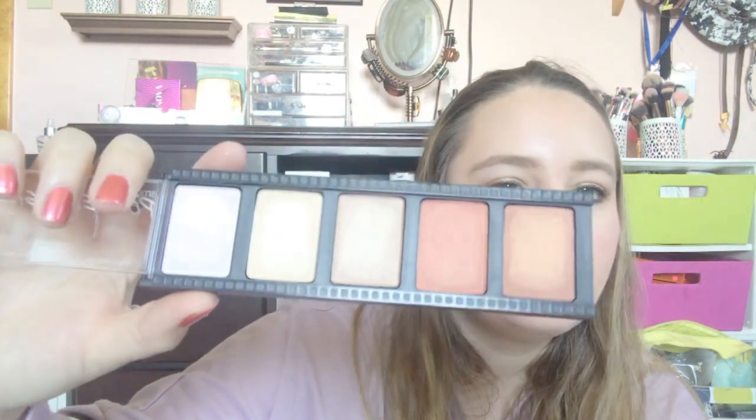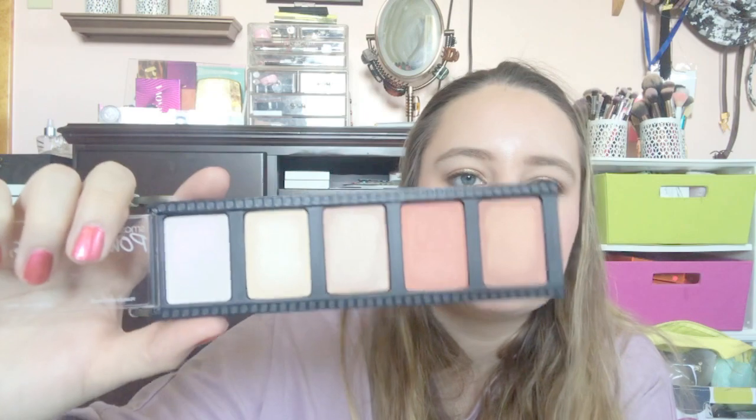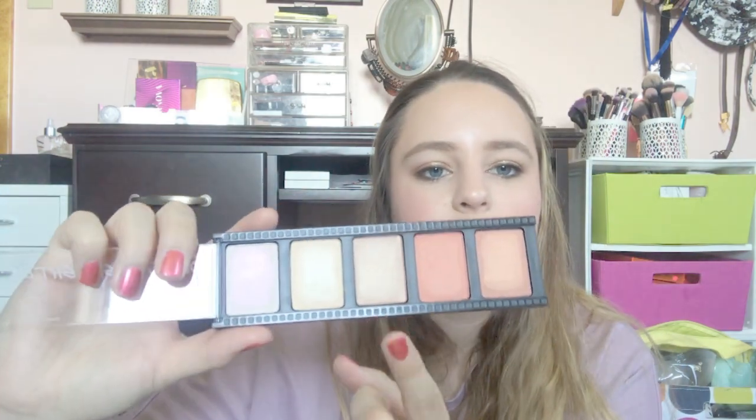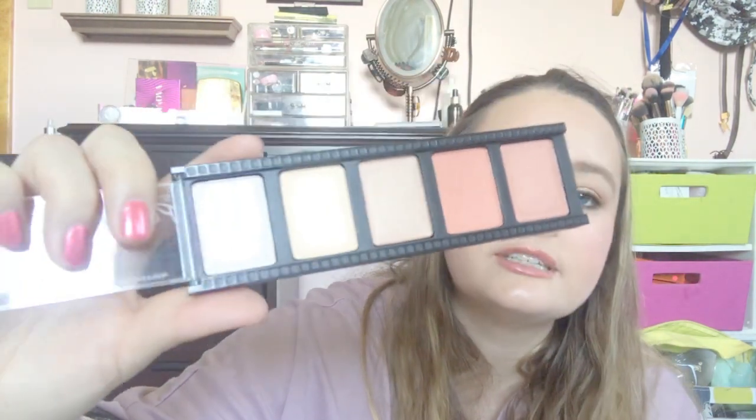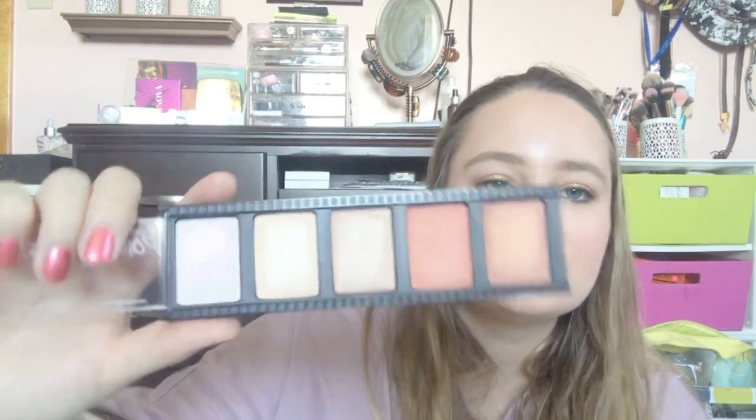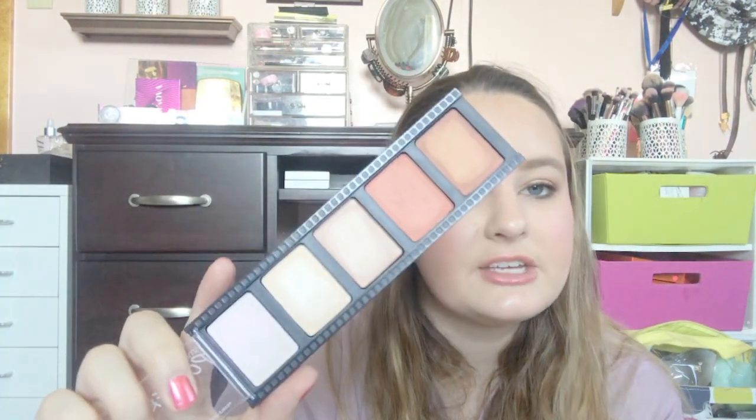This is the Smashbox Powder Highlighter Photo Strip Highlighting Palette. This I actually use a lot more as an eyeshadow palette, but it is marketed as a highlighter palette because these 3 would be really good highlighters for my skin tone. These 2, not so much. You could wear those as blushes or again, just as eyeshadows, but they are really, really pretty.